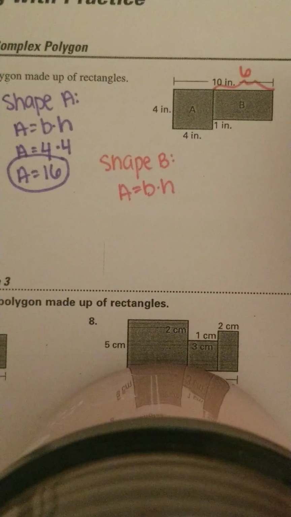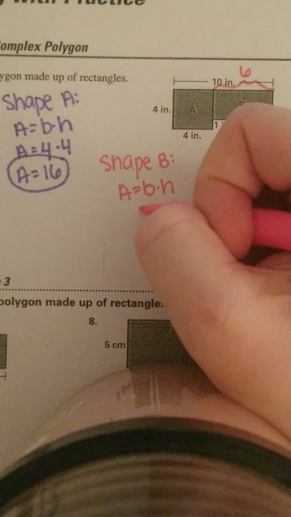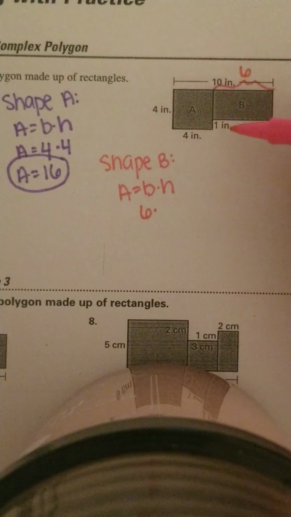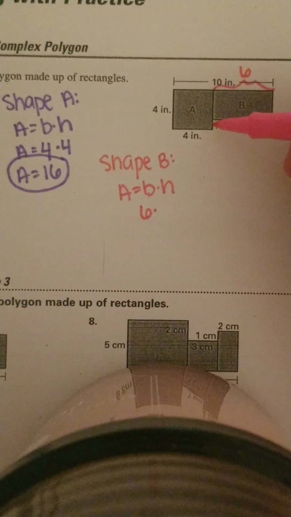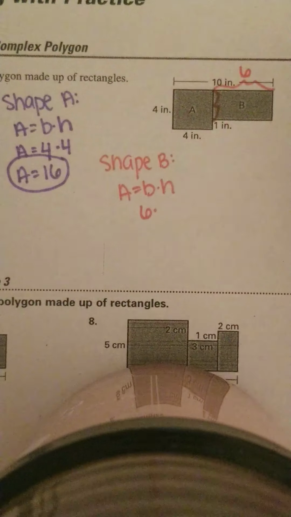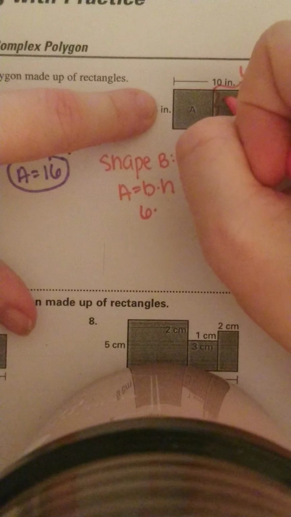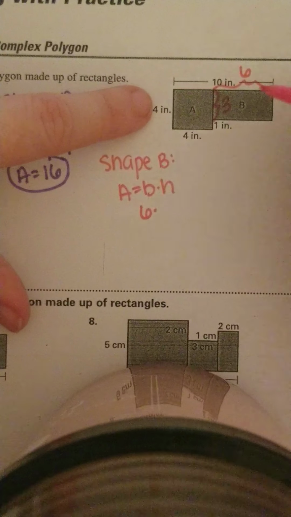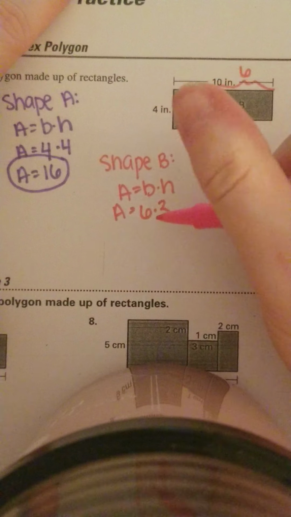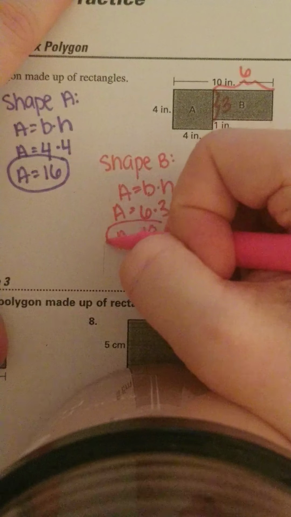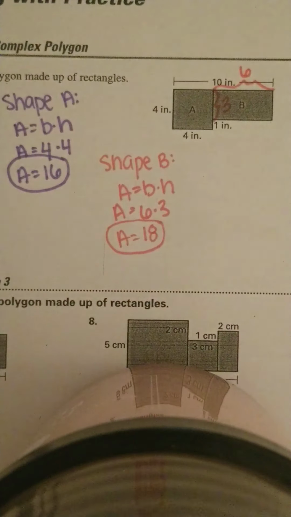Now, I definitely think this is going to be the trickiest part of this assignment, finding the missing pieces. In this case, our base is going to be 6, so we plug that in for b. Now our height. This whole thing right here is 4, but we are taking away this one little piece because we just want this piece right here. So 4 minus this 1 gives you 3. So the height of shape B is going to be 3. We plug that in for h, and 6 times 3 is 18. So we have the area for shape B, which is 18.